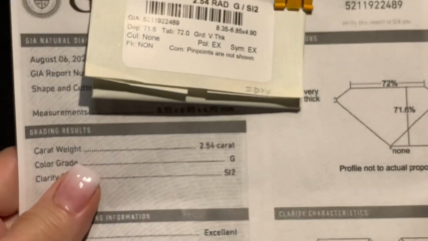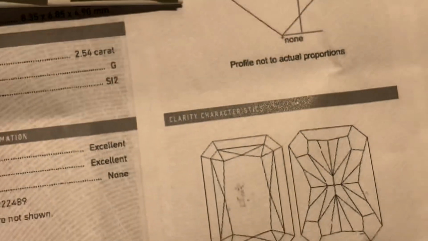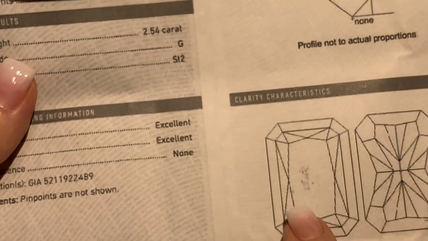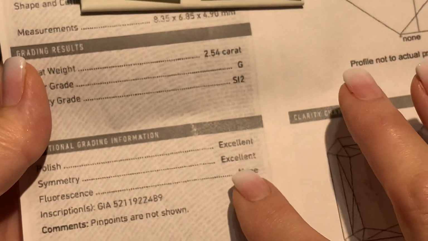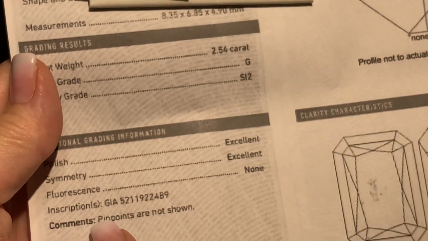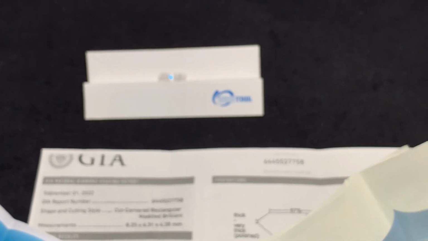This is the 2 carat 54 G SI2. Now, this is the legend and where it is, however, you do not see it. This has an excellent polish, excellent symmetry. It also has the laser inscription on the girdle of the diamond, which matches the number of the GIA report.